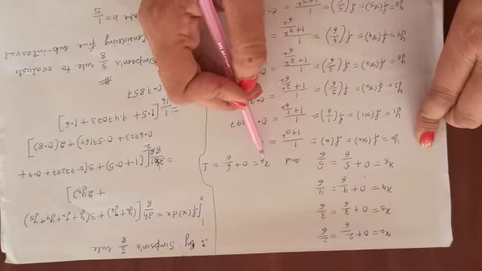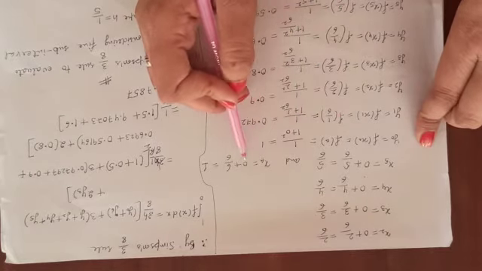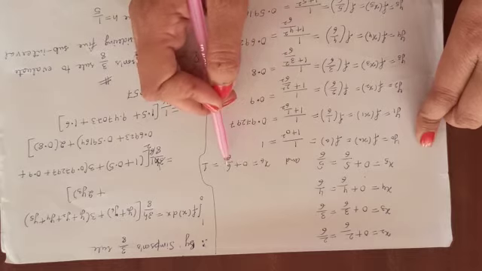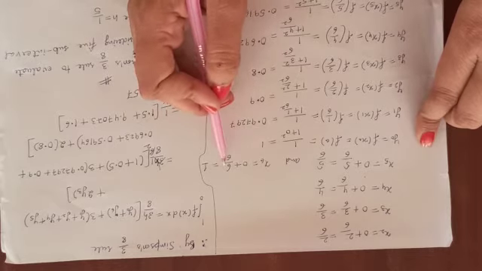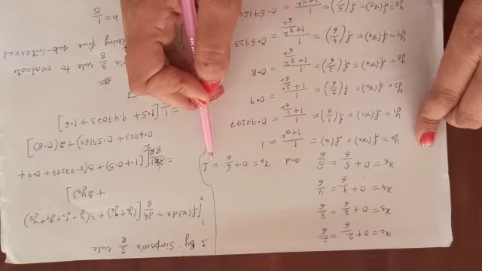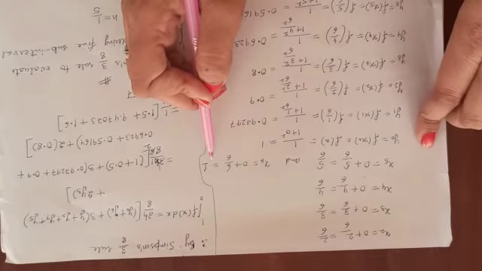And the last value x6 is x naught plus 6 times h, which is 0 plus 6 by 6 equals 1. So these are the values of x.